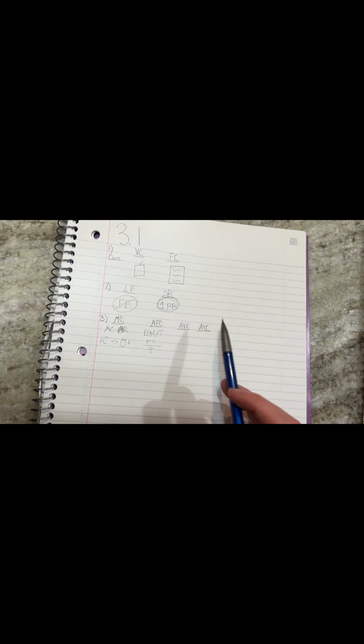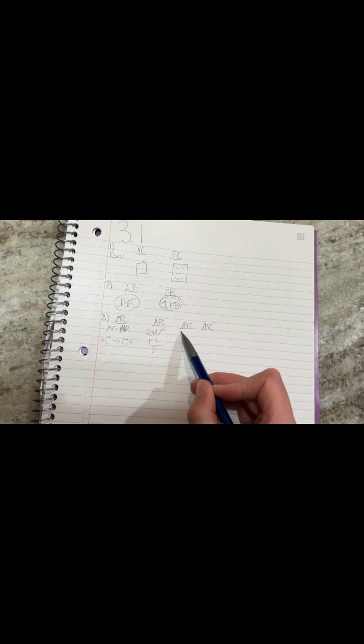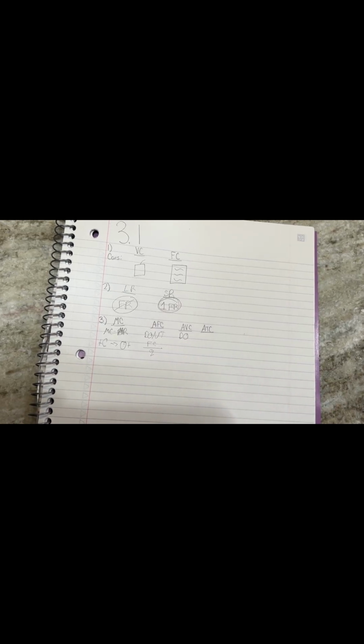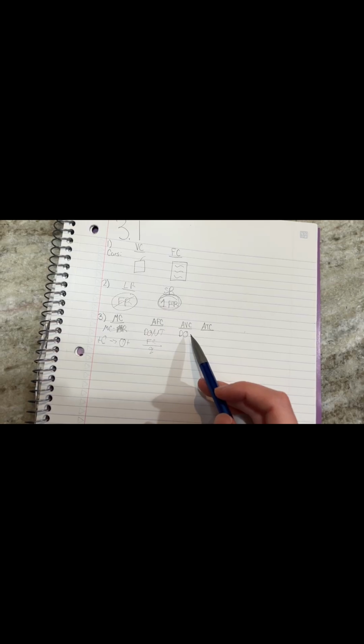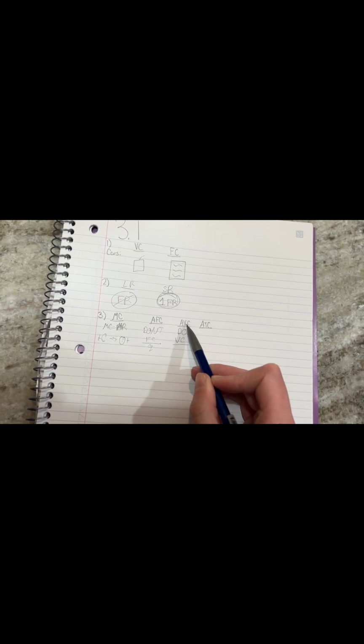And then the average variable cost would be the opposite. It would be the cost for variable resources that do change as more or less is produced. The equation would be the variable cost.